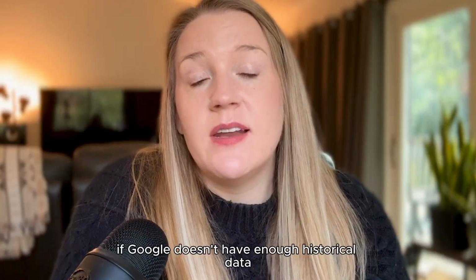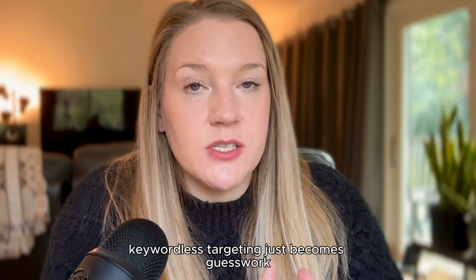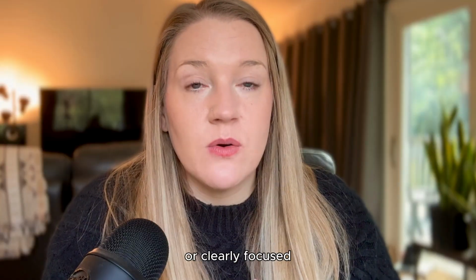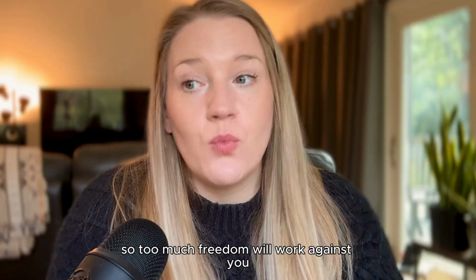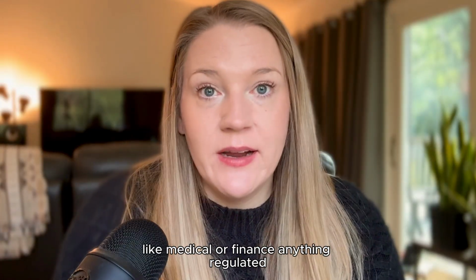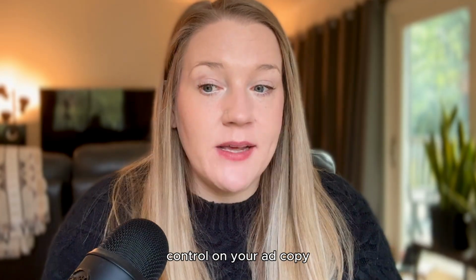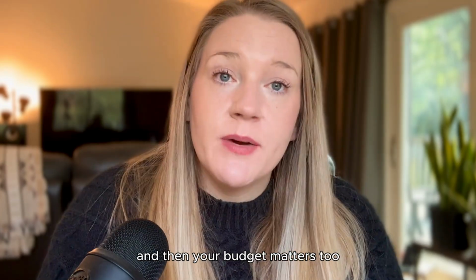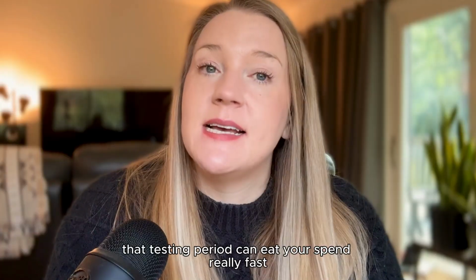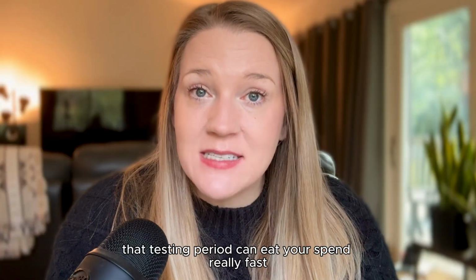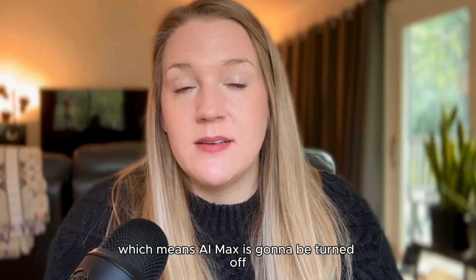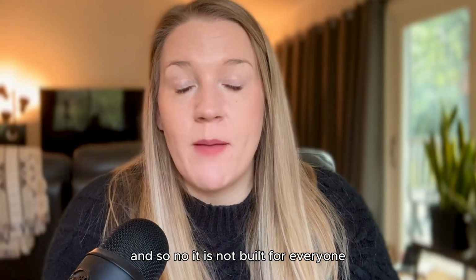If Google doesn't have enough historical data, keywordless targeting just becomes guesswork. And the same goes if your website isn't well optimized or clearly focused. So too much freedom will work against you. And if wording matters in your industry, like medical or finance, anything regulated, giving up that control on your ad copy is usually just not worth the risk. And then your budget matters too. So AI Max needs room to test. If you're on a smaller budget, that testing period can eat your spend really fast, and your money is often better spent on tight, high intent searches, which means AI Max is going to be turned off. And so, no, it is not built for everyone.